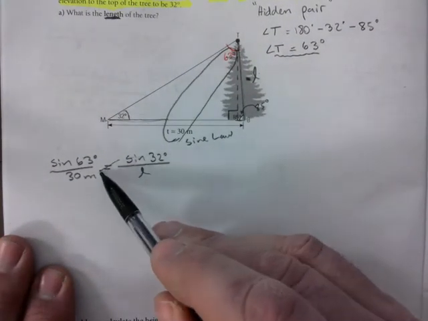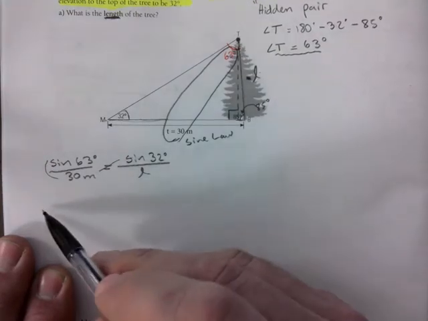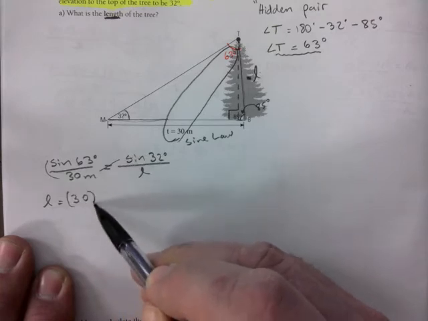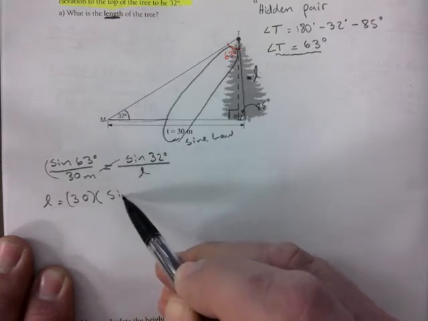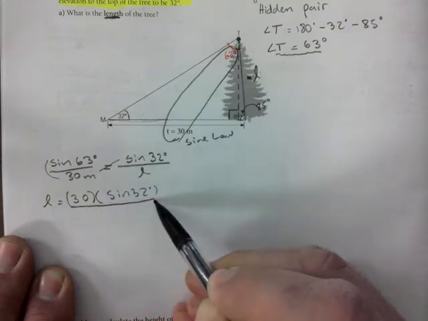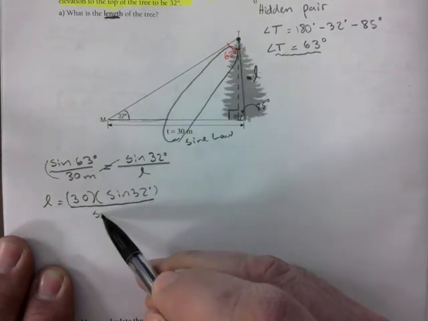And you cross multiply and divide. So you go 30 times sine of 32 divided by sine of 63.